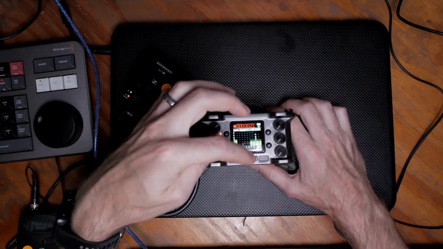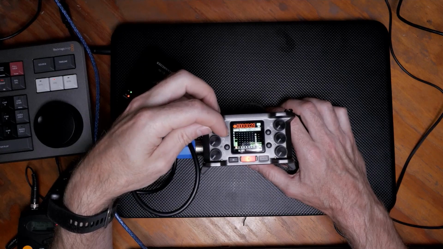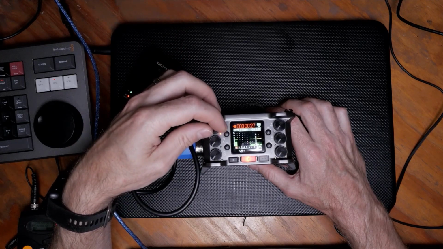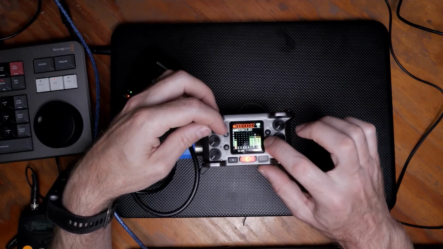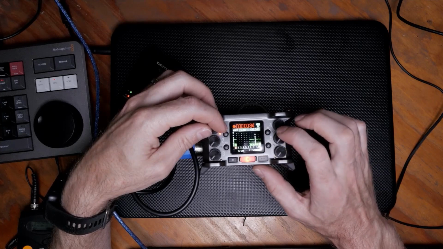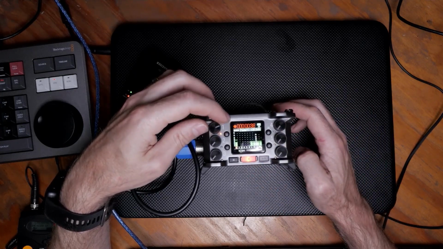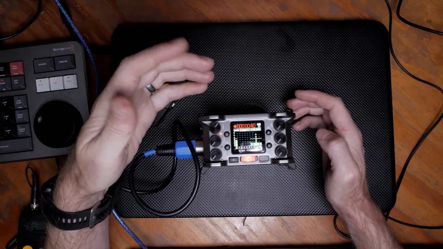As soon as you're in record mode, all the functionality of the fader changes, and you are just affecting how much volume it's sending to the line out, the headphones, and the left and right. That's all you're affecting there.